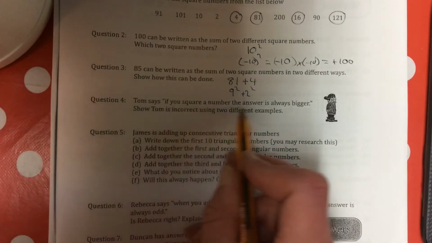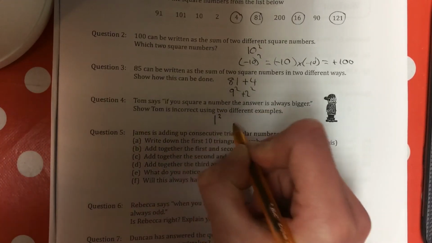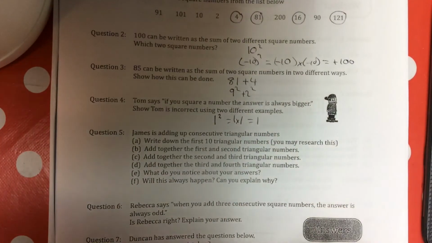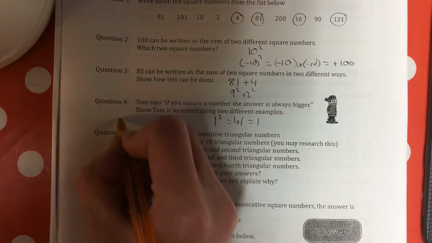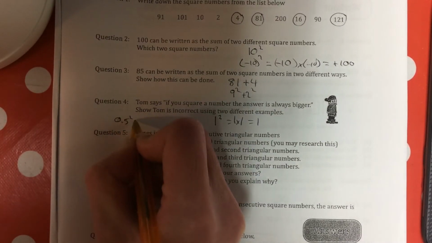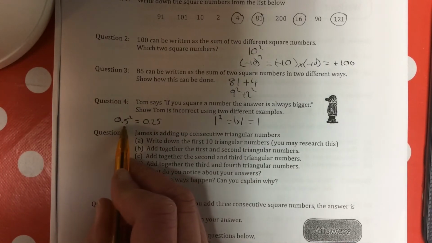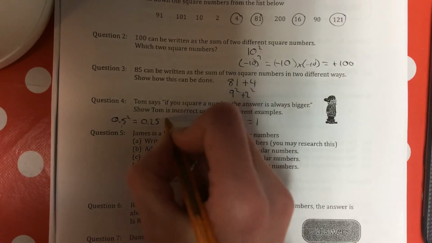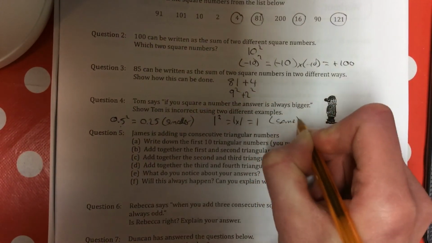Tom says if you square a number, the answer is always bigger. Show he's incorrect. Well, 1 squared is 1 times 1, which is still 1. It hasn't got bigger. I've got to use two different examples. Go to try a decimal. Try in your calculator 0.5 squared, and it'll come up 0.25. That's half, and it's gone down to a quarter. So that one's got smaller, and that one has stayed the same.